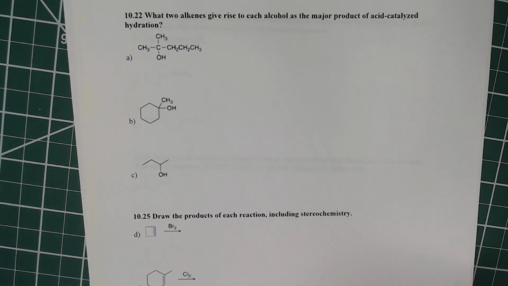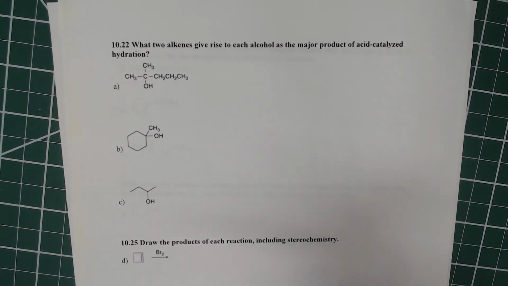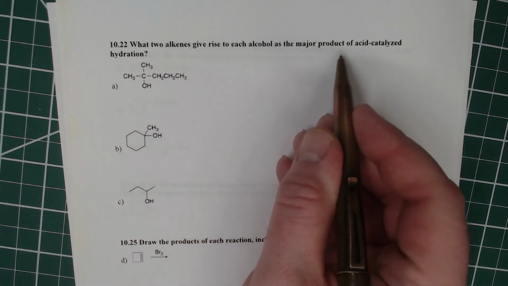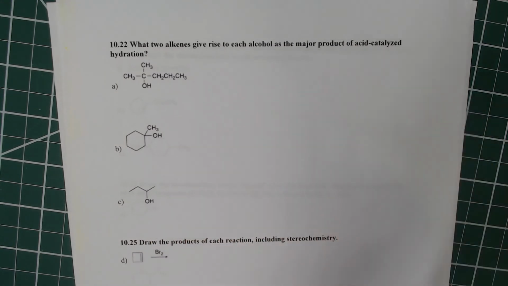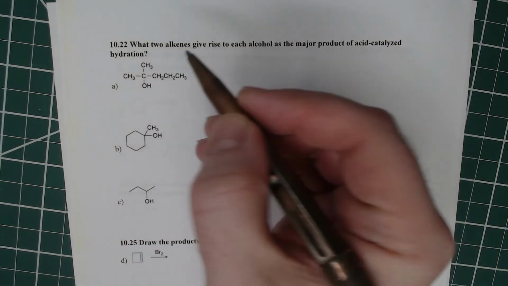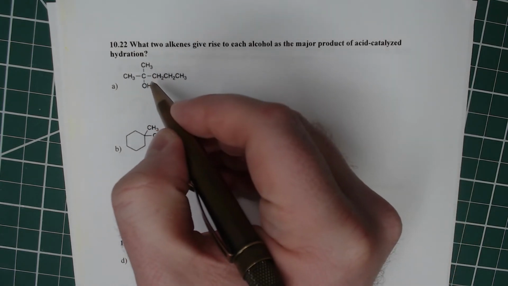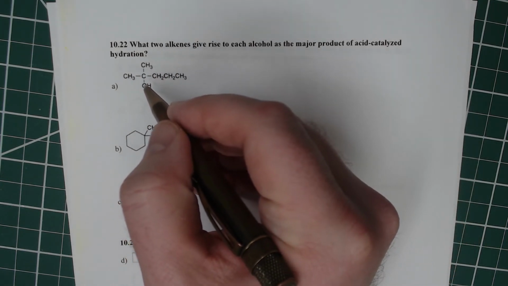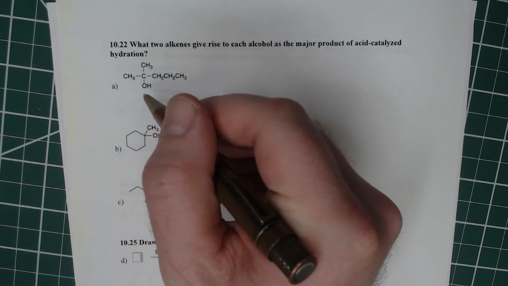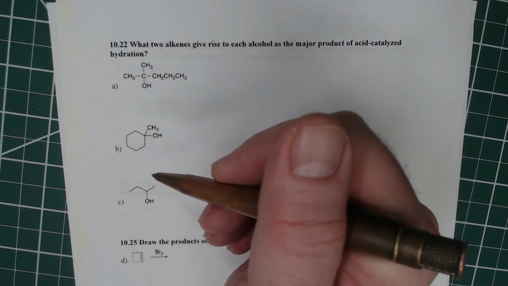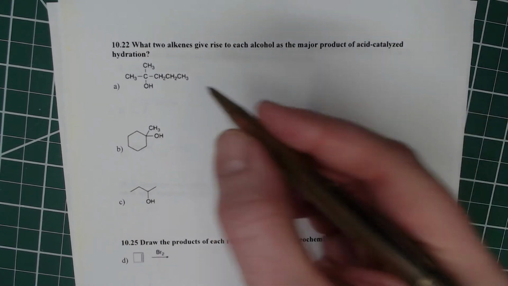All right, so the question here is, what two alkenes give rise to each alcohol as the major product of acid-catalyzed hydration? So on this, you just have to look for where there are beta hydrogens. If we were doing an elimination, the beta hydrogens would be either these methyls or this, and so that means that's where the double bonds are going to be.